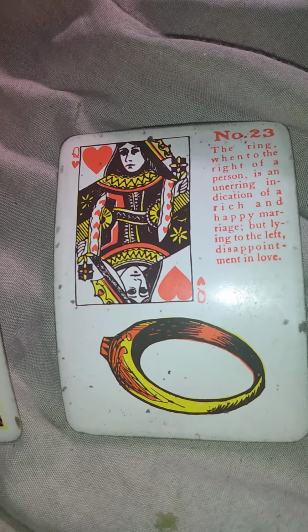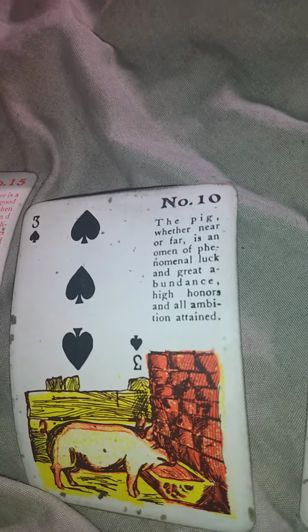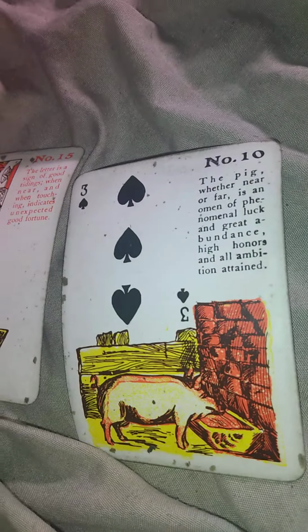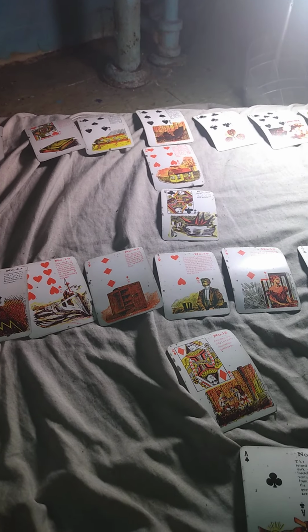The fourth card for the reading is rain. This card means connections and relationships. Our fifth card for the reading is pig, which represents luck and abundance. And last but not least is the letter, which represents good tidings and surprise. So anyway, those are the cards for the cross obstacles reading.